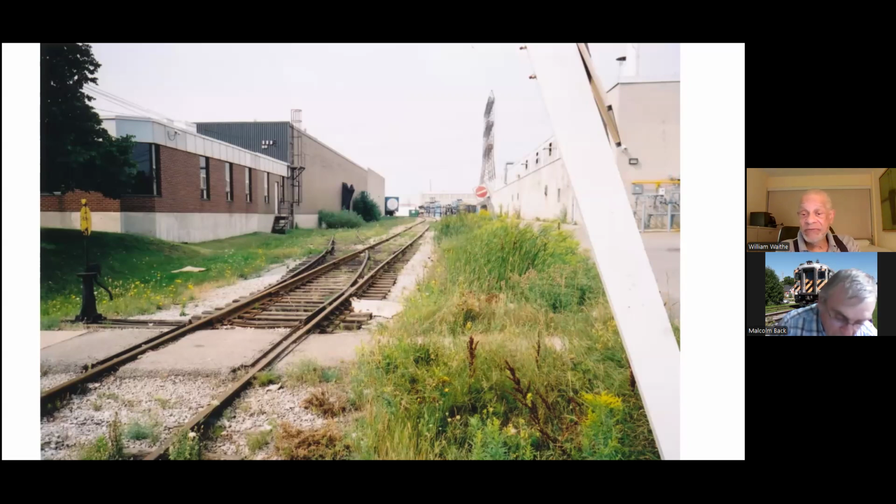As you can see, it's very informal. There's often a lot of brush overgrown. This entrance is not being served, obviously, by rail, but in the distance there are some more tracks serving industries.